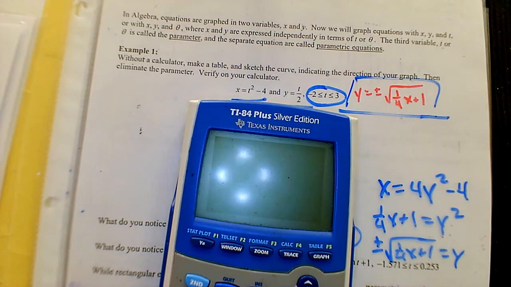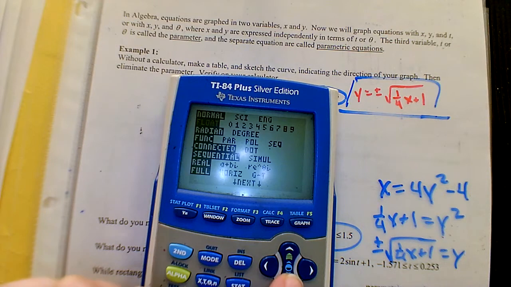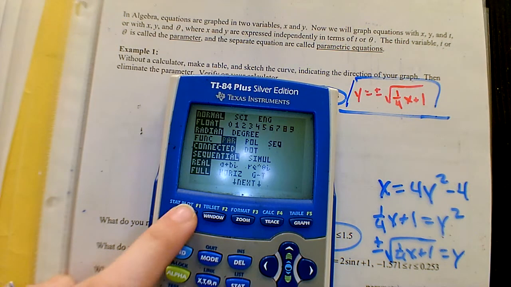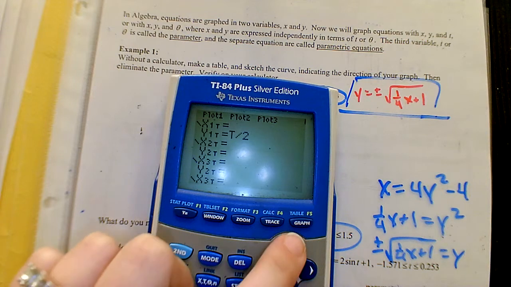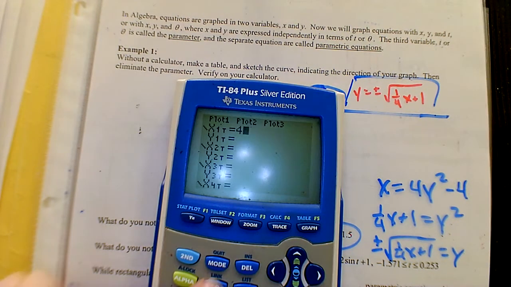So I'm curious how you typed it in to get your tables. Do you remember how you did it, or if it's still in there by chance? It is not still in there. I think I just typed in the x graph, which was the -4 squared minus 4, and then the y graph, which was t.